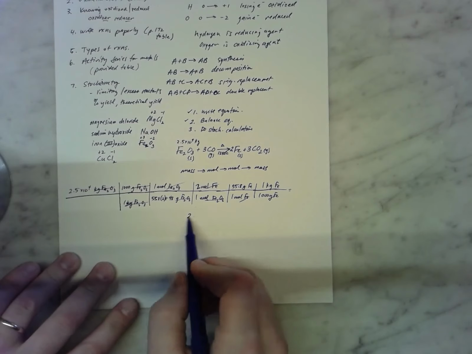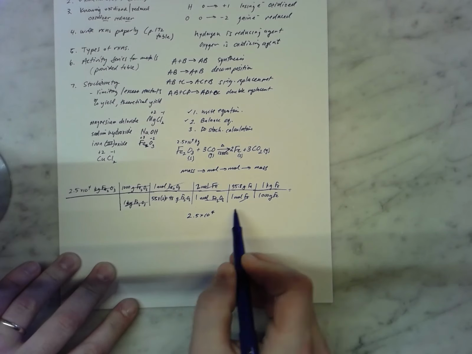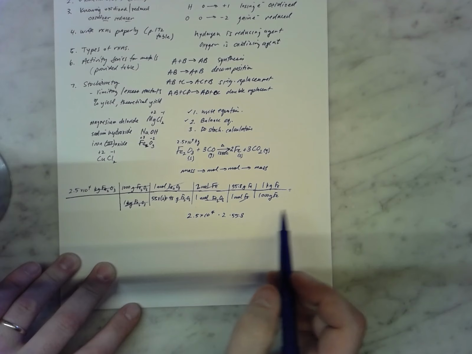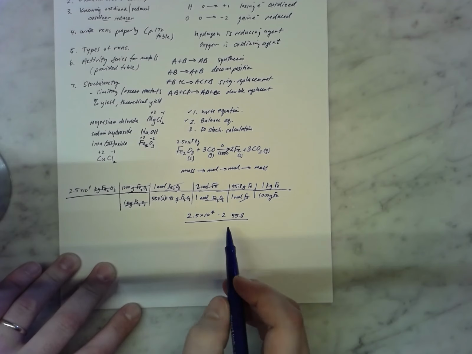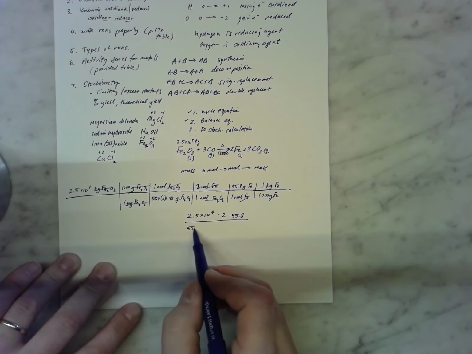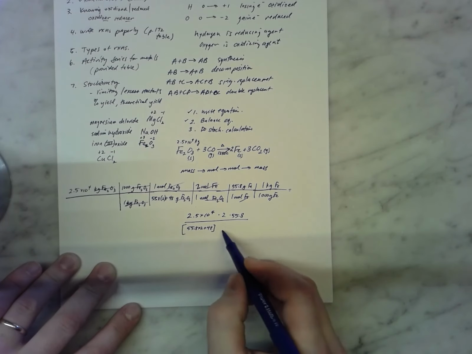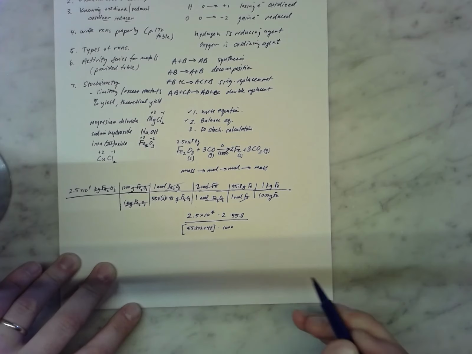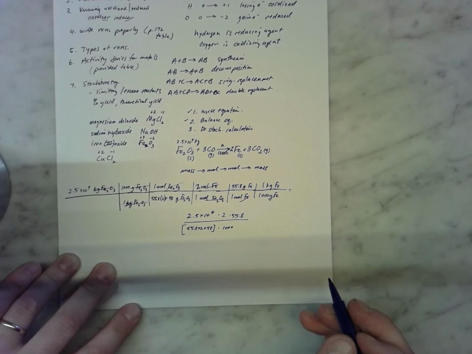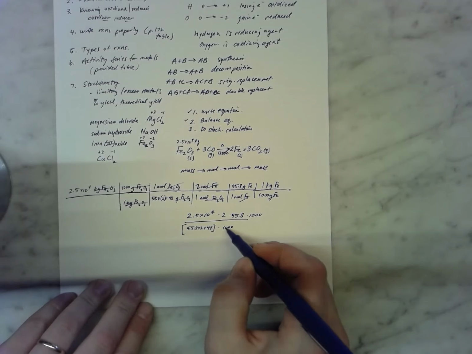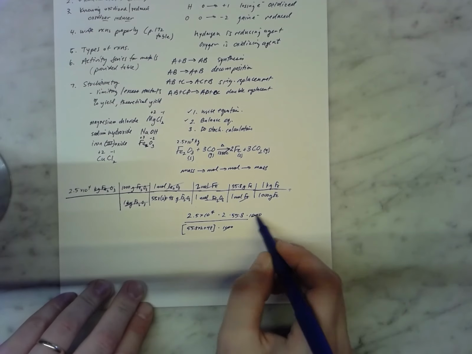So we have 2.5 times 10 to the 4th times 2 times 55.8 over 55.8 times 2 plus 48 in parentheses here times 1,000. Oh yeah, sorry, I forgot to carry this 1,000 down. Okay, but you can see that cancels and cancels number-wise.